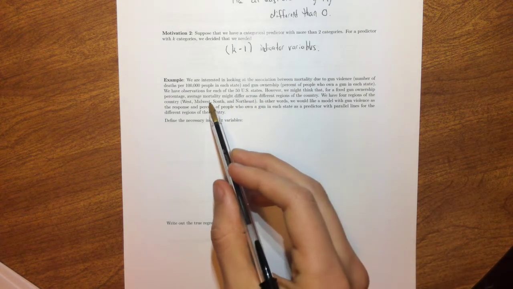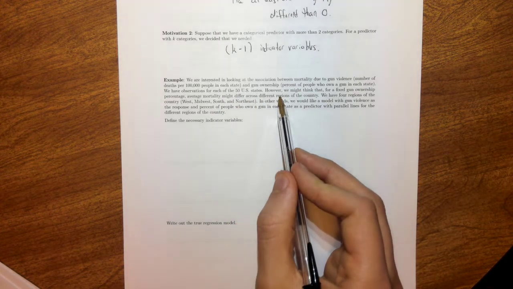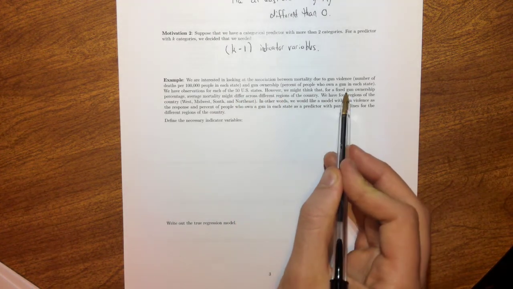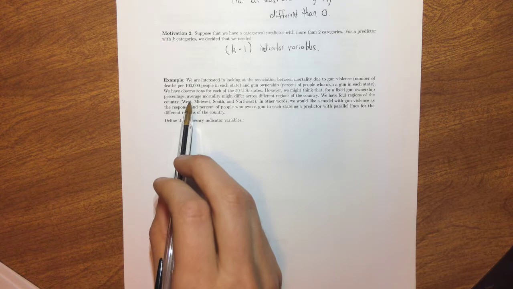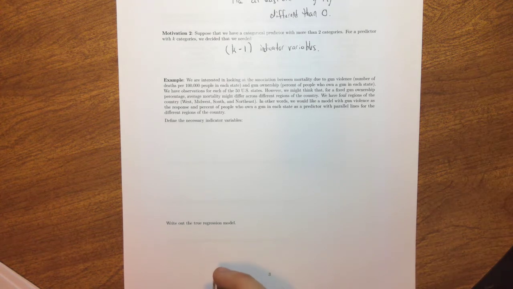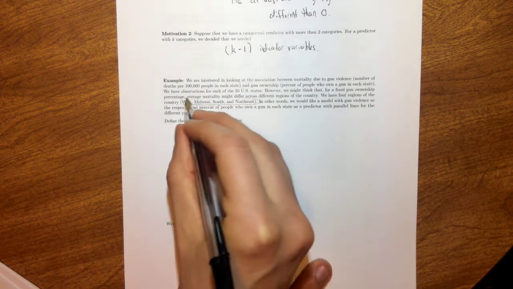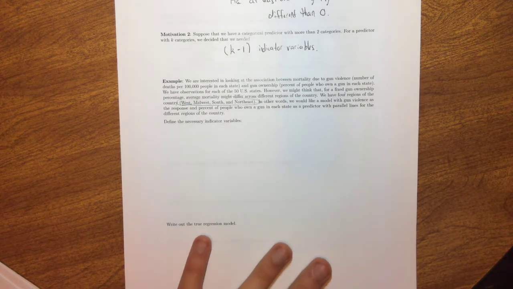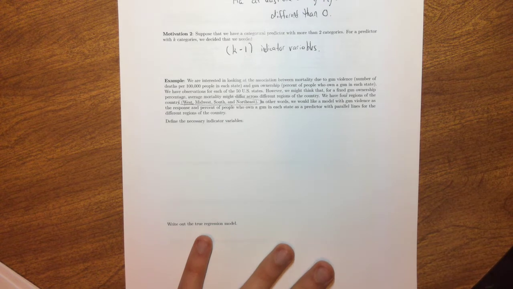But we also might think that average mortality could differ for different regions of the country, even at a fixed gun ownership level. And so we've divided the country into 4 different regions: the West, the Midwest, the South, and the Northeast. And so because now we have these 4 different categories, to include this region variable in our model, we're going to need 3 different indicator variables.